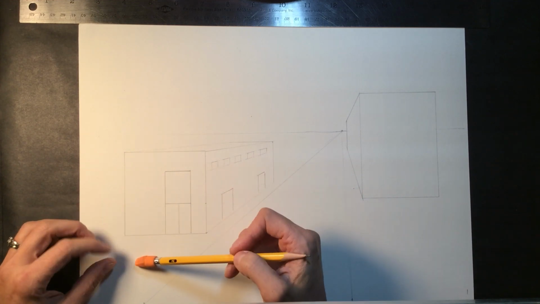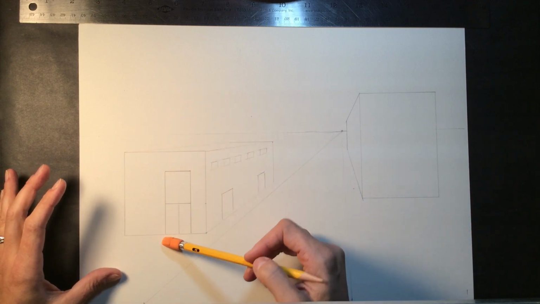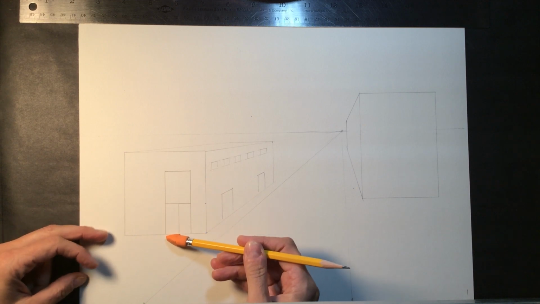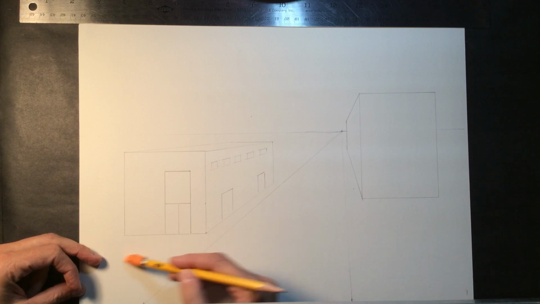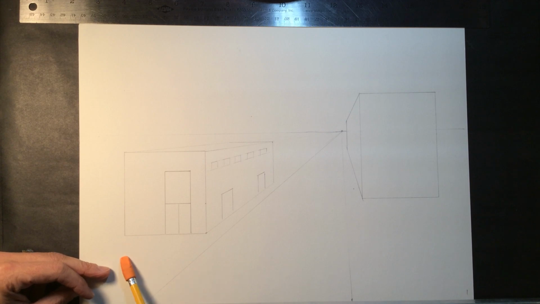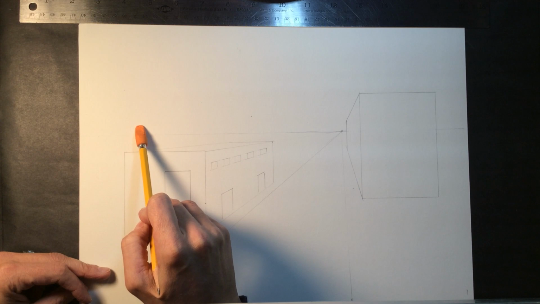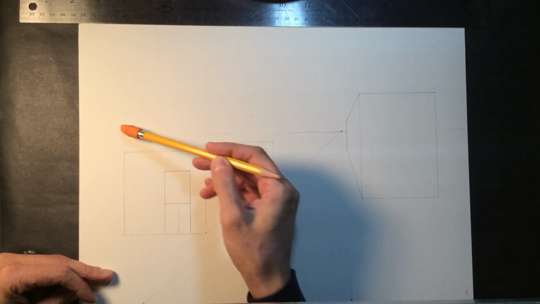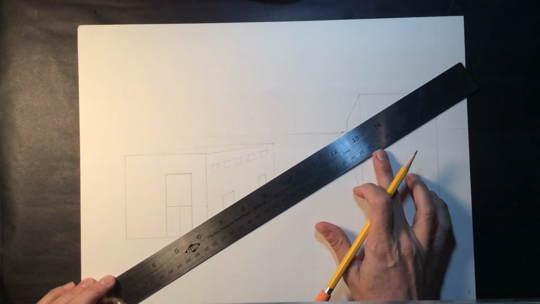I want it to be a tree that is going to be tall enough that it's overshadowing or overlapping my building here, okay? That means a couple things have to happen. If it's in front of the building, the bottom of the tree has to be below the bottom of the building, so the things lower down in the page are closer to us. And then we also want it to be higher than the top of the building. So it has to start below the bottom of the building, and we want it to be higher than the top of the building. So this is where linear perspective is going to come into play.